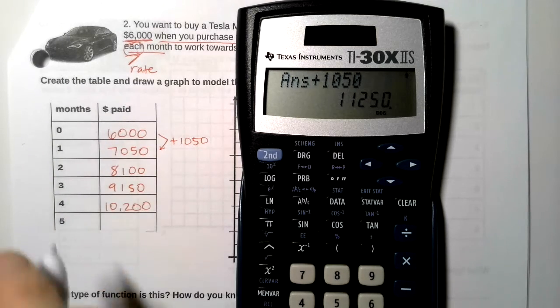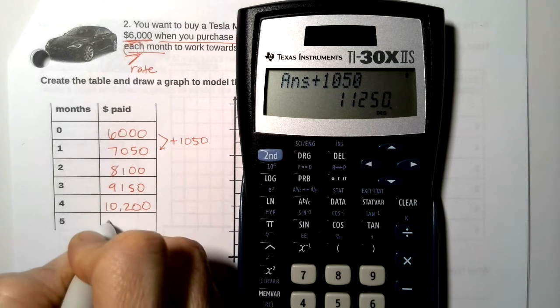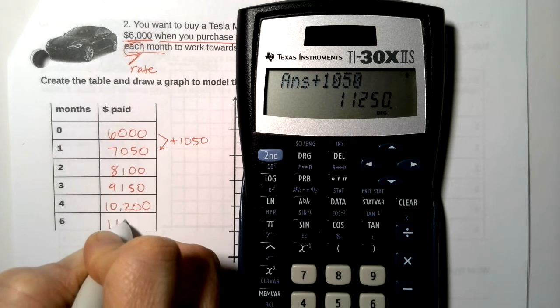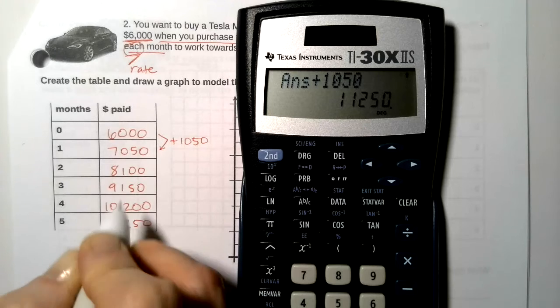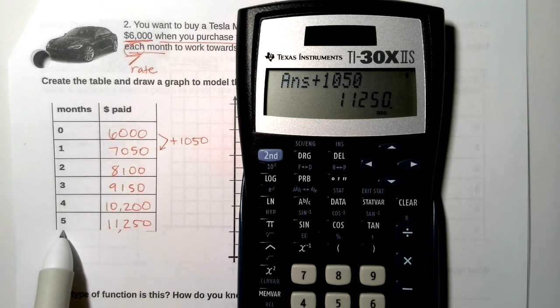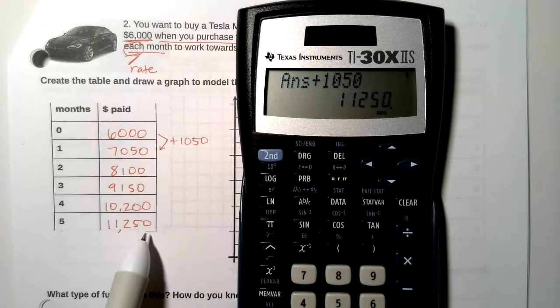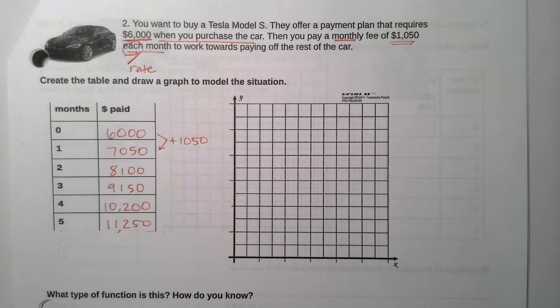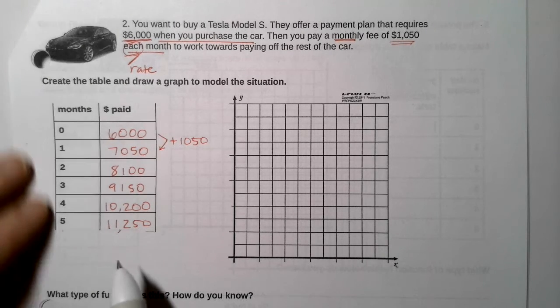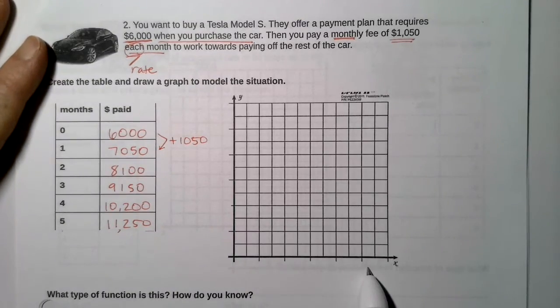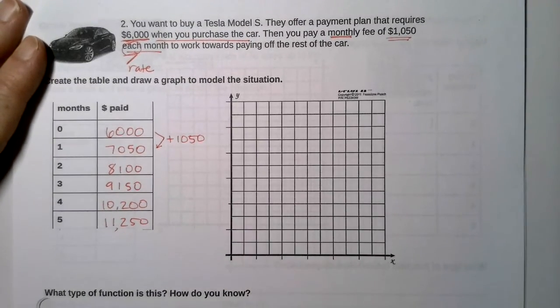So that makes it a little bit more efficient to fill in our table of values. So we can see here that after 5 months, we've paid $11,250 towards the total cost of our new car. So if we're wanting to graph this, we need to think about what's going to go along our x-axis and what's going to go along our y-axis.